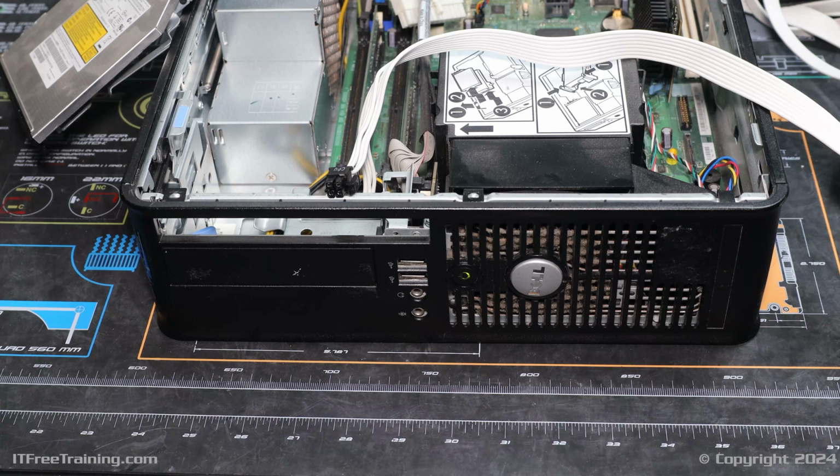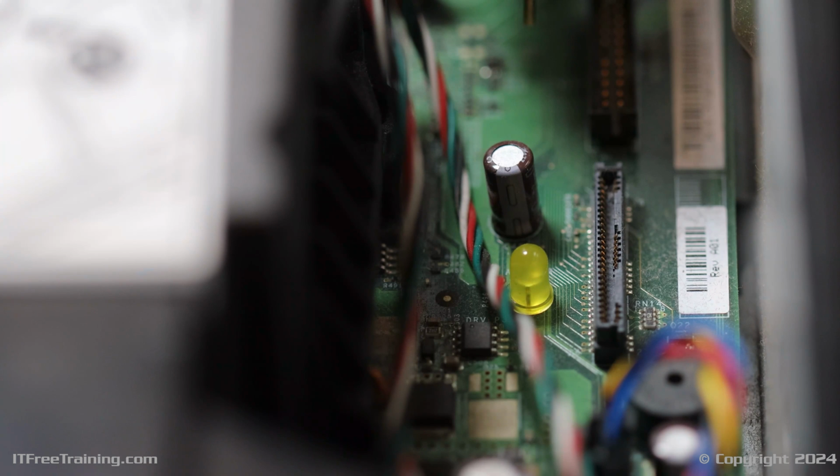If you are not able to test the power supply as I did, you can also look for other indicators. For example, this motherboard has an LED light. When I switch the power on, you will notice the light goes on to indicate the computer has gone into standby mode. Not all motherboards have this, but if you are lucky, there may be something to let you know power is going to the motherboard.